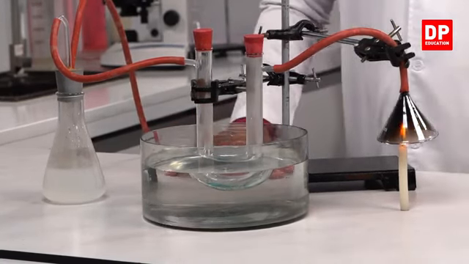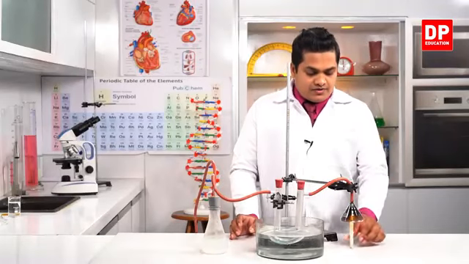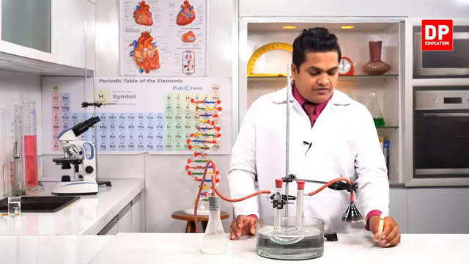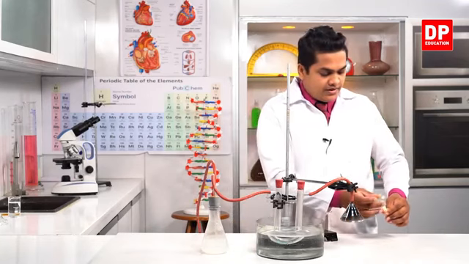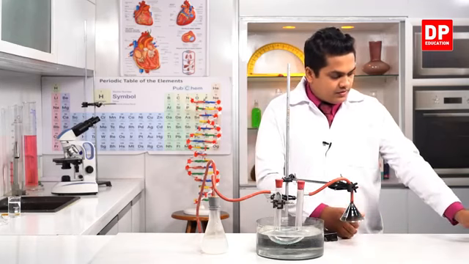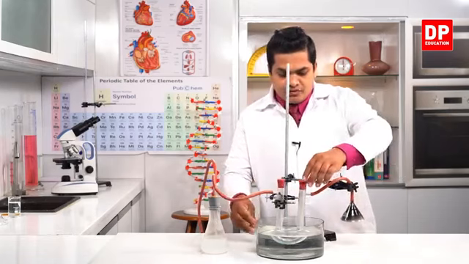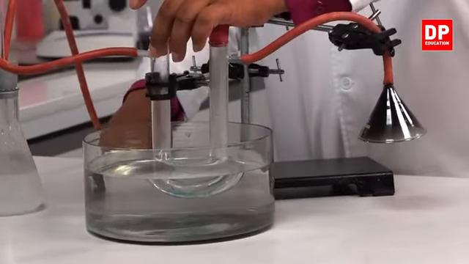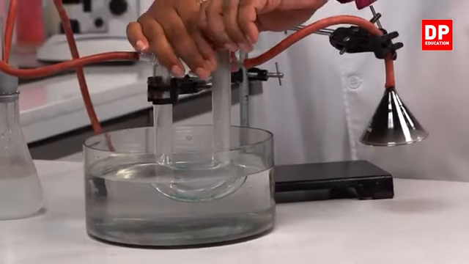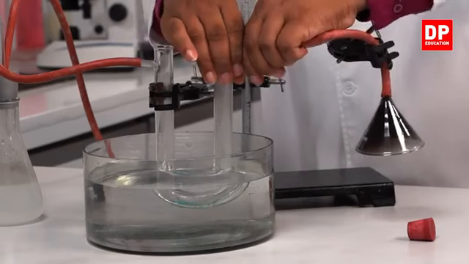So now let's see. First of all, I'll put off the flame in the candle, right? So now gently I am going to remove this setup to show the color of copper sulfate.